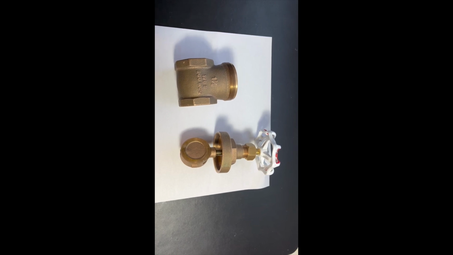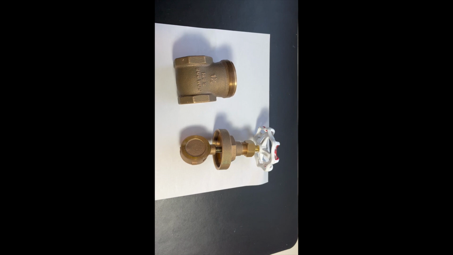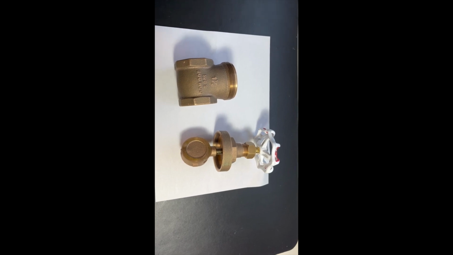Today I am going to be talking about gate valves. I have taken this gate valve apart for this presentation. There are four main types of gate valves. The solid wedge disc valve, which I will be examining in this video, as you can see. They are the most widely used.